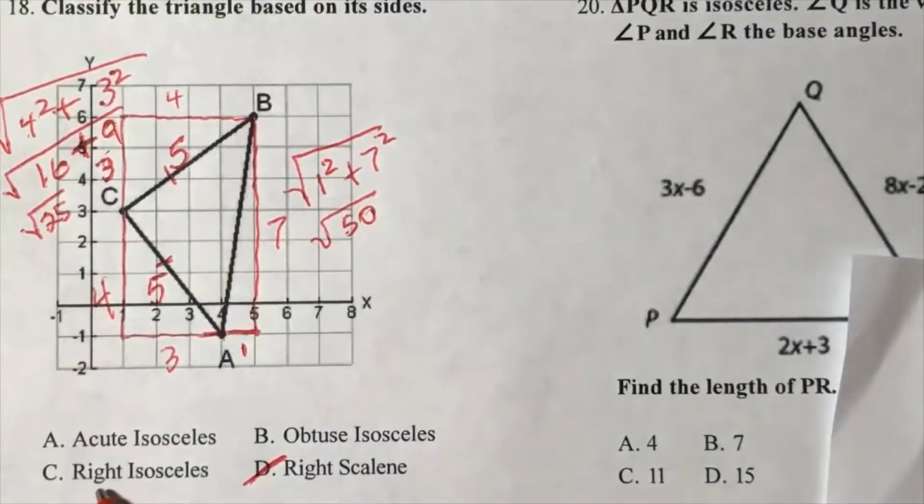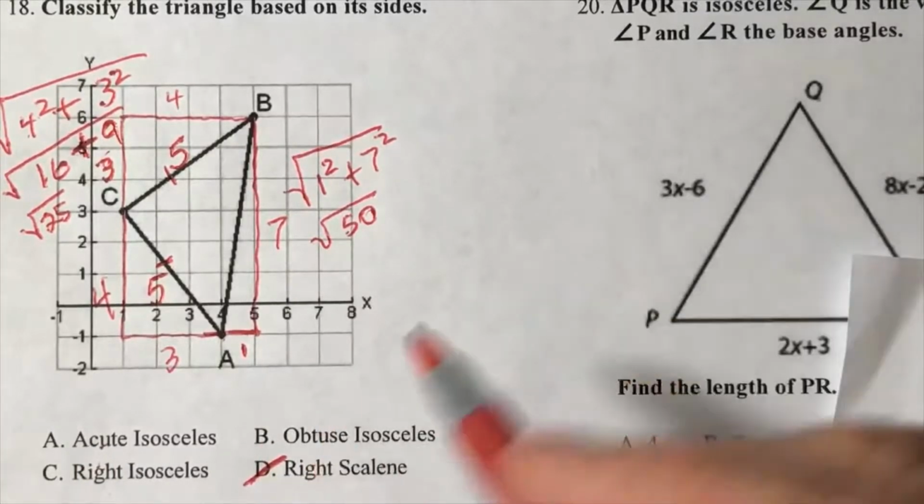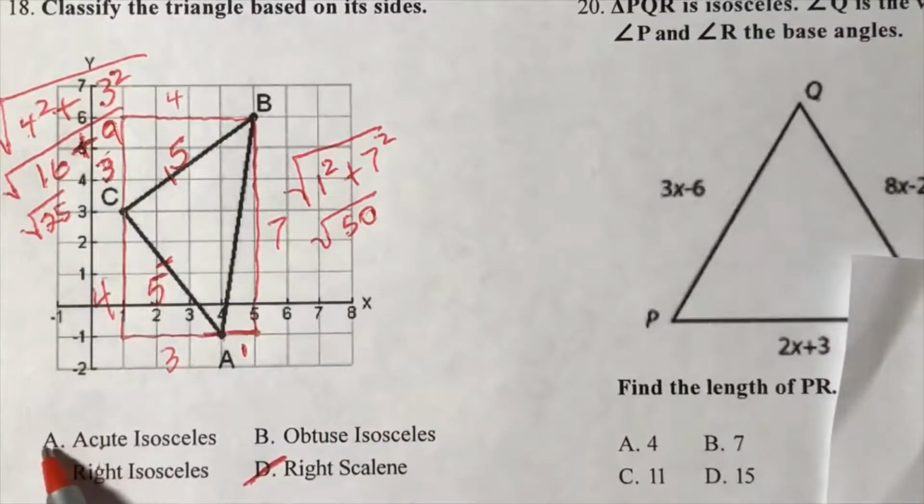Then we'll go to acute, and then we'll go to obtuse. Well, let's just go in order. Remember, if the triangle is acute, then c squared must be smaller than a squared plus b squared.